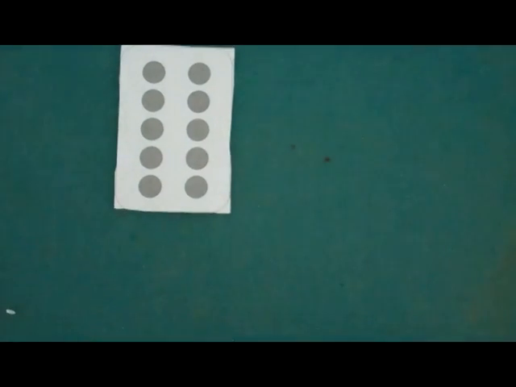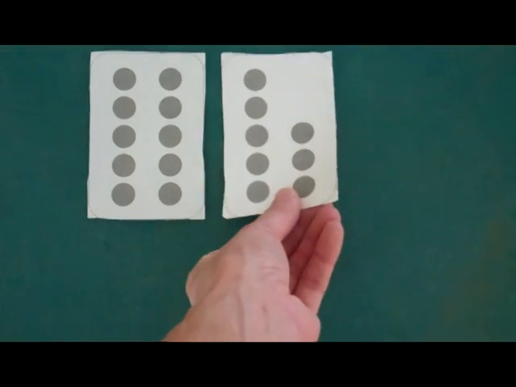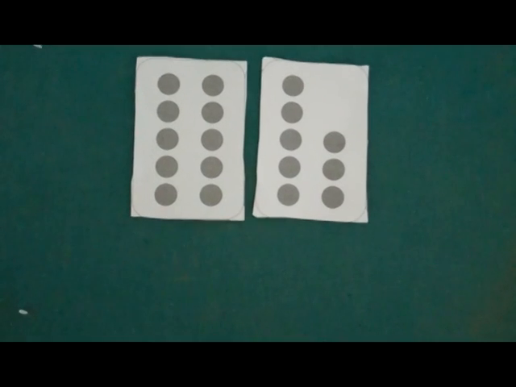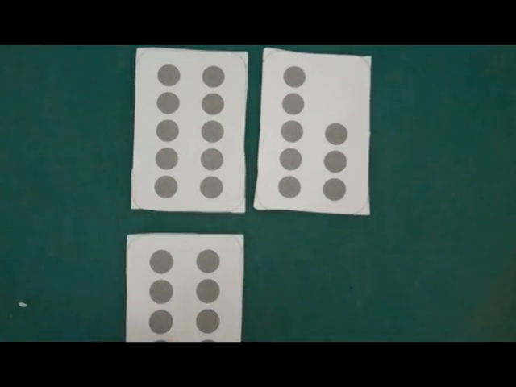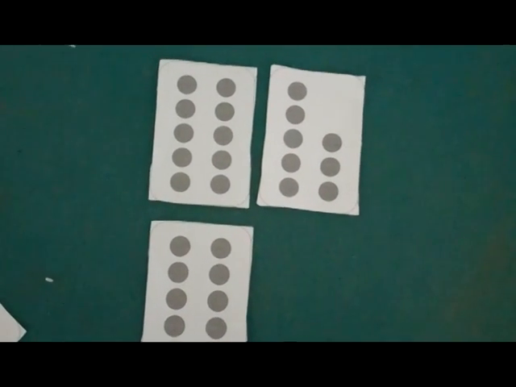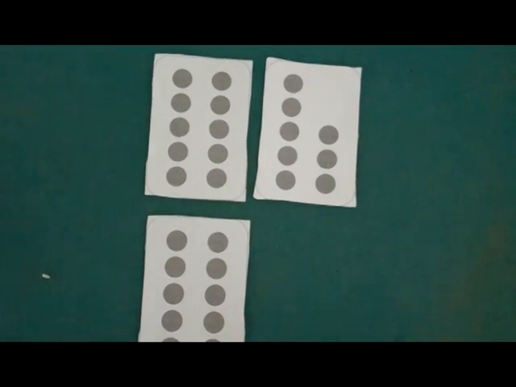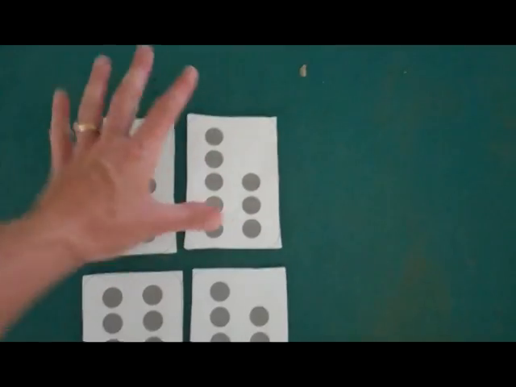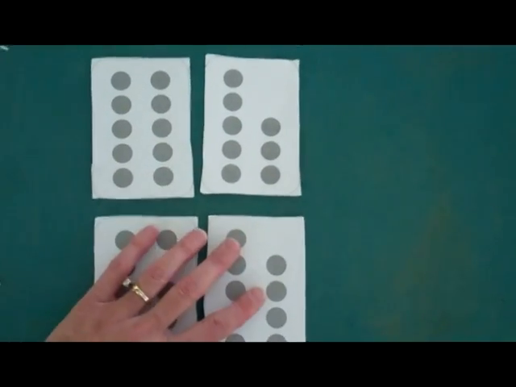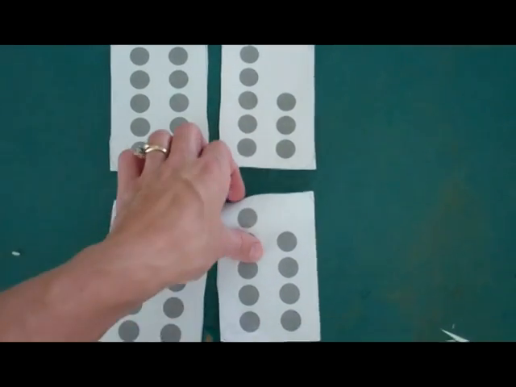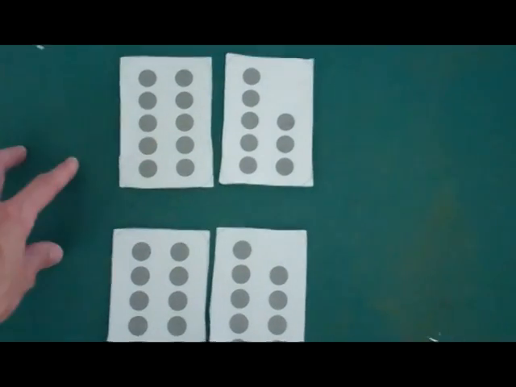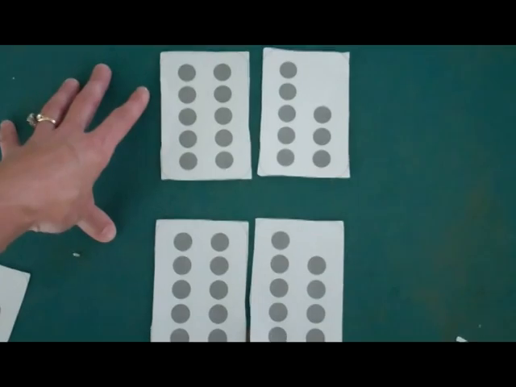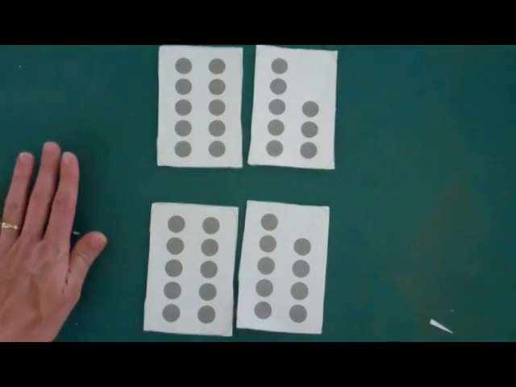Now, I want you to look. Let's change this number out. Let's change it to something else. Okay, and then let's take another group of 10. And let's see here. We'll do this one. Now, if I were going to look at this number and this number as two separate numbers, I want to see which one of these two numbers is going to be larger.